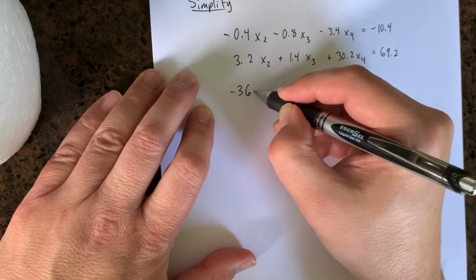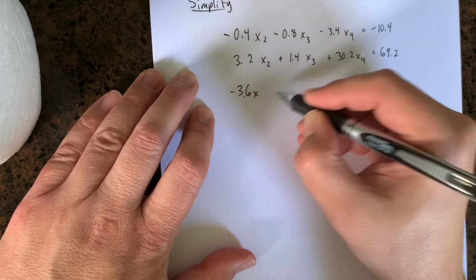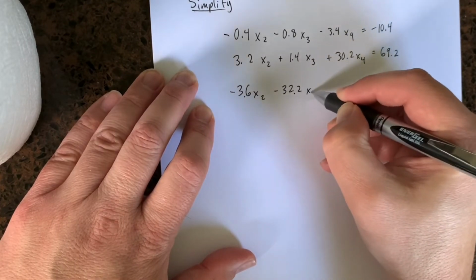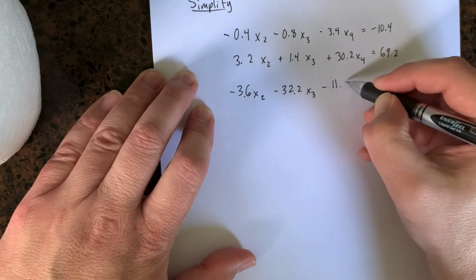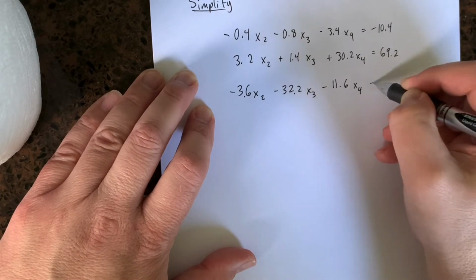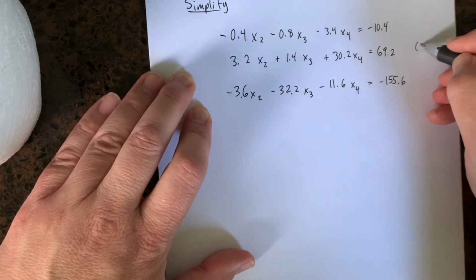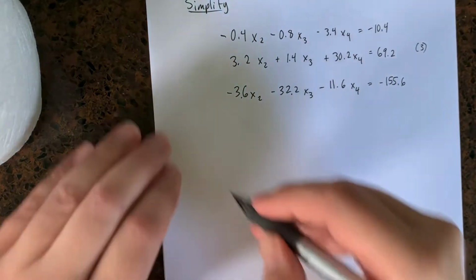And finally, the last equation, 3.6x2 minus 32.2x3 minus 11.6x4 equals minus 155.6. Let's call this set of equations equation 3.